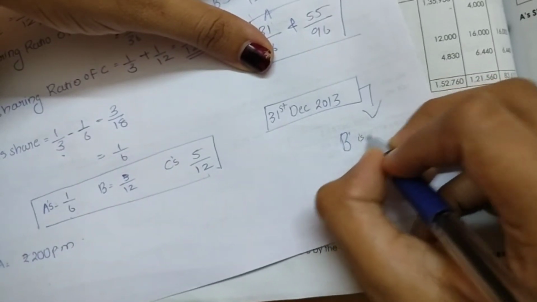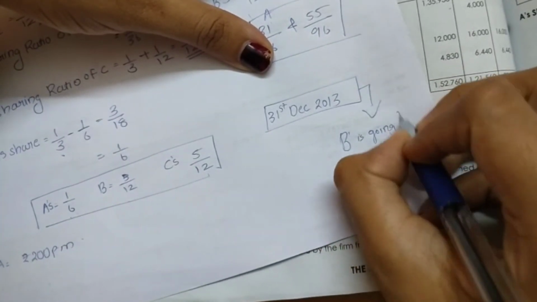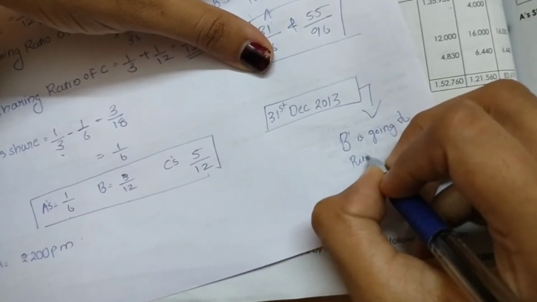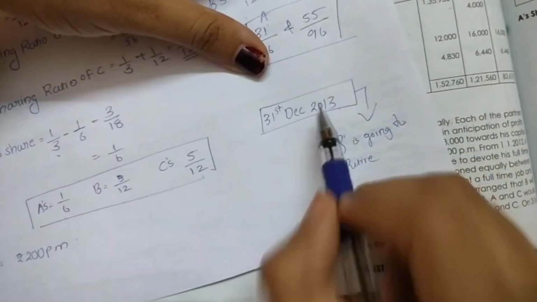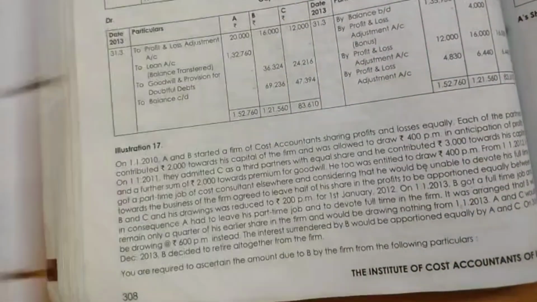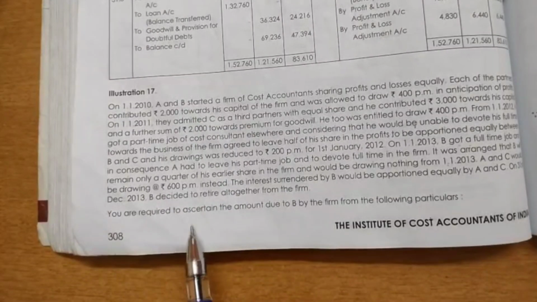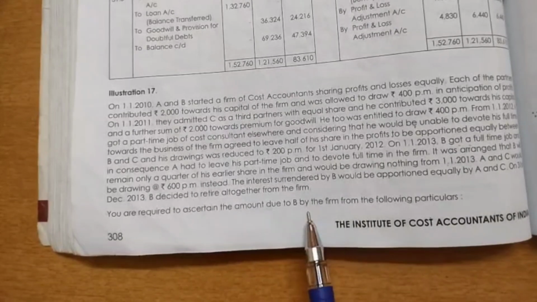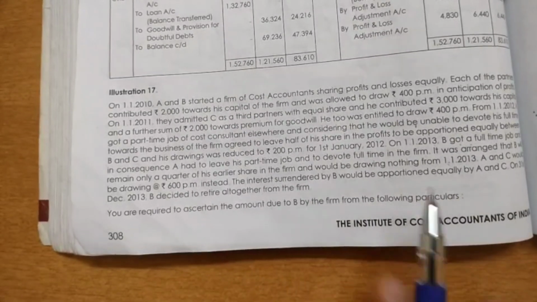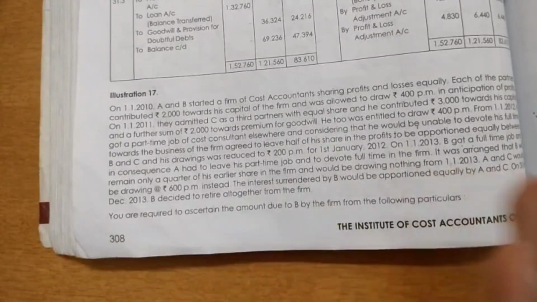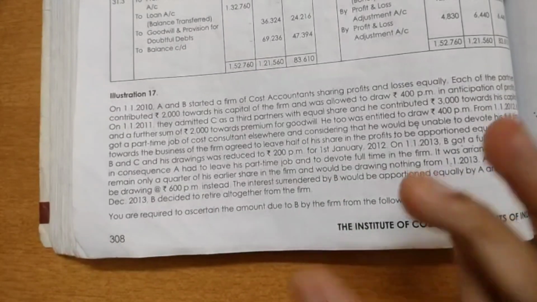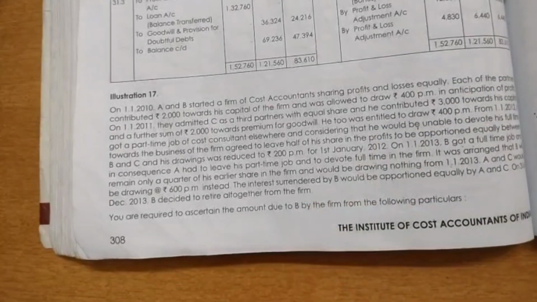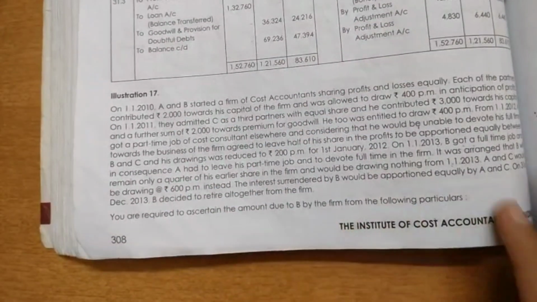B is going to retire. Okay, so this is the date on which B is going to retire, 31st December 2030. Let's read the question further, because you are required to ascertain the amount due to B by the firm from the following particulars. So like any other question of retirement of a partner, what do we used to find in capital account? We used to find the amount the partnership firm has to give to B, since B is going to be retiring from the firm.